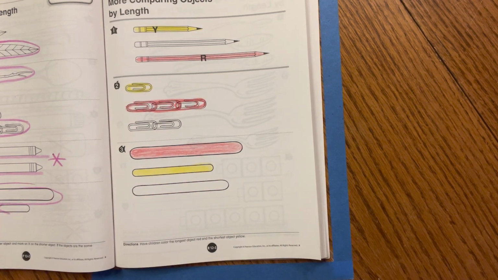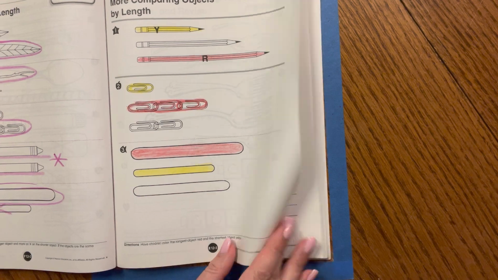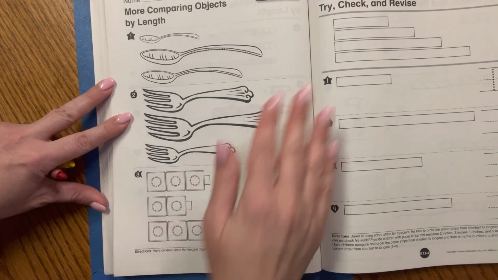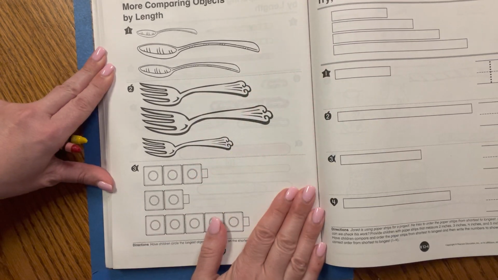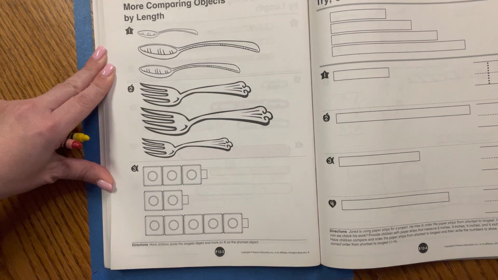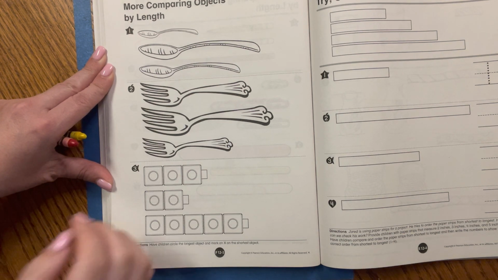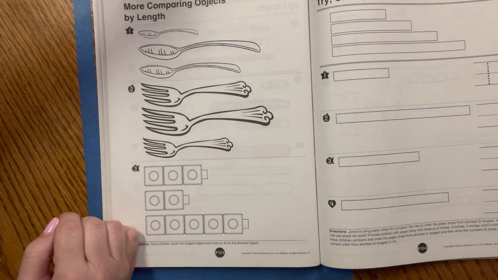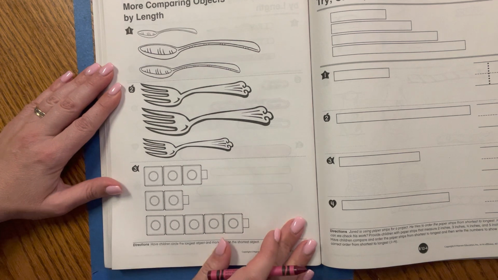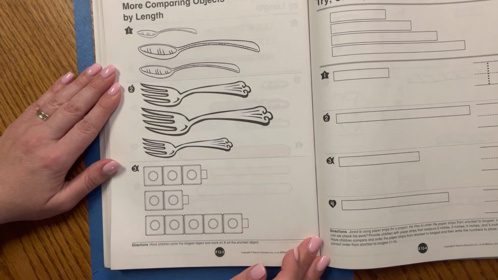Great job. Let's turn the page and do some more comparing of objects by their length. Okay, this time we're going to circle the longest object again and crisscross the shortest object, just like we did yesterday. So it'll be a circle for the longest object and a crisscross for the shortest object.